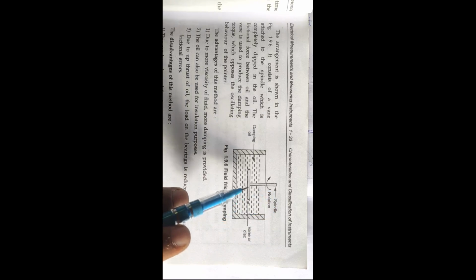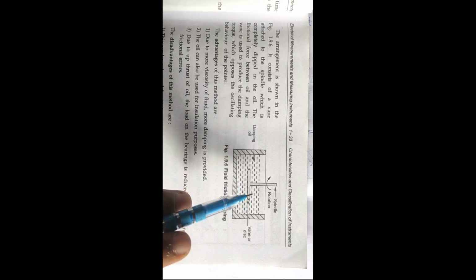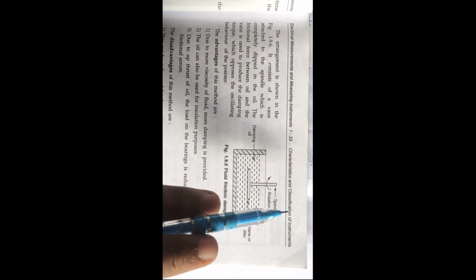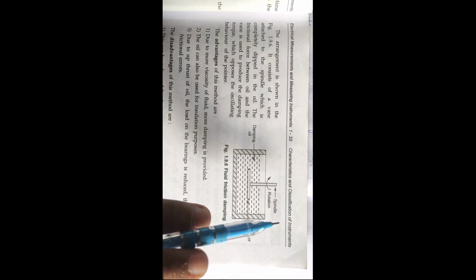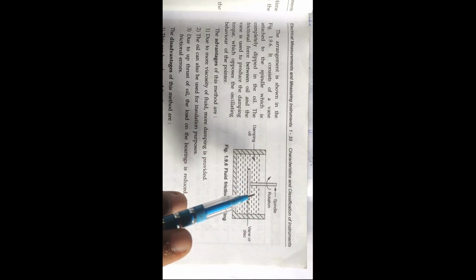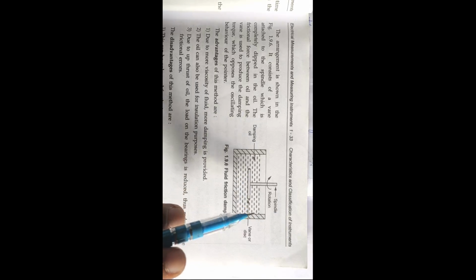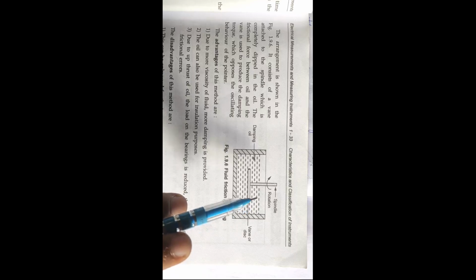This rotation is opposed by the fluid, so that your pointer rests in its final position. The fluid produces the damping torque.